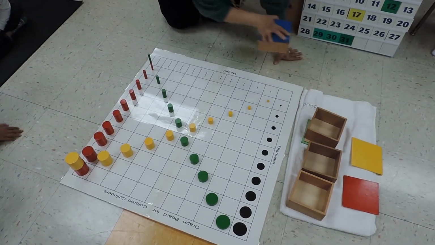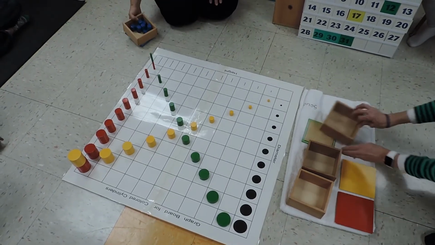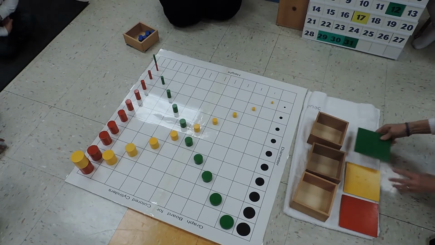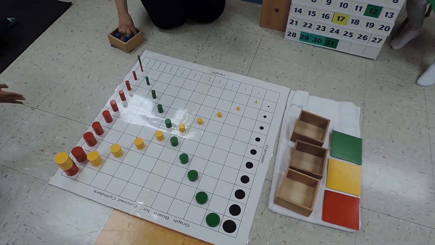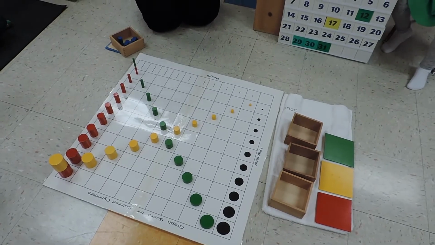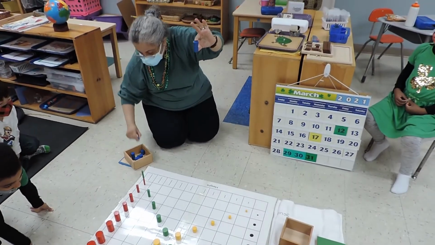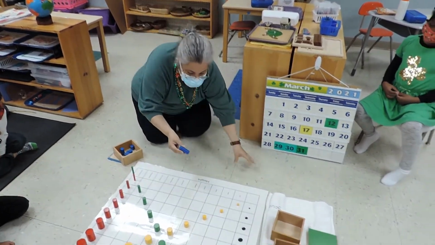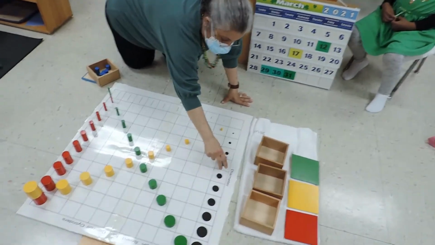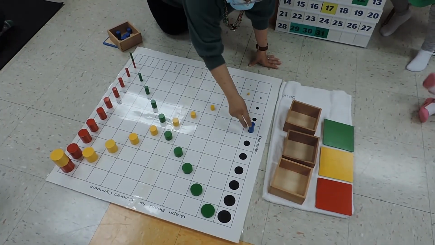What is that? Look at those. Those are all cylinders. They're all cylinders, but they're all the same thickness. So the only difference is the people. Those are all the people. Same thickness, but this is what? Long, and this one is short. Right. So they all are the same thickness. They all go here. The only thing that's different is the length.